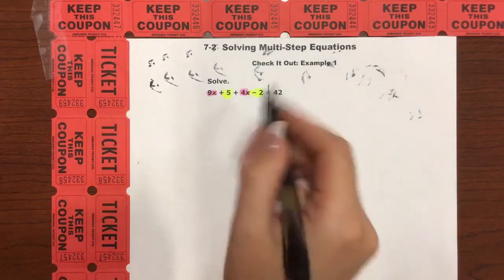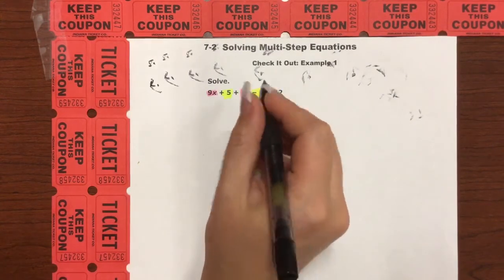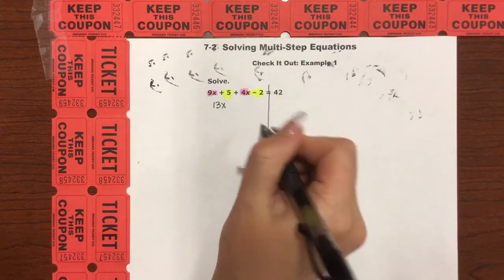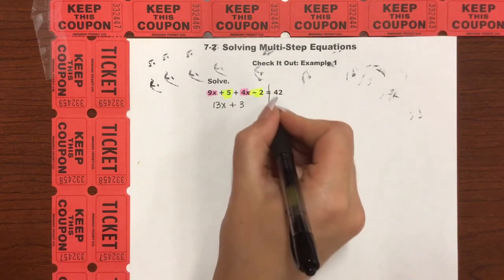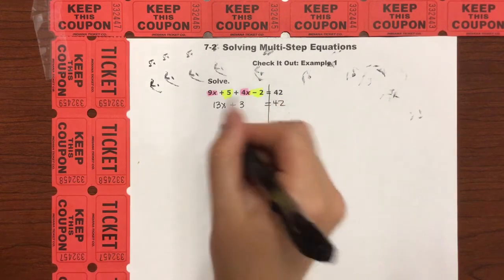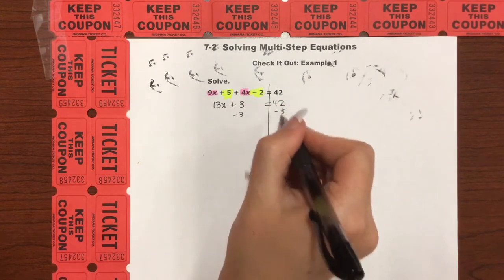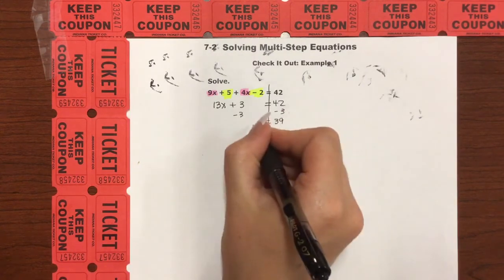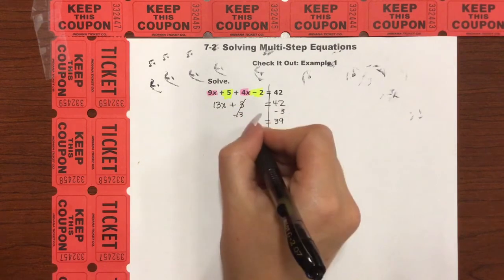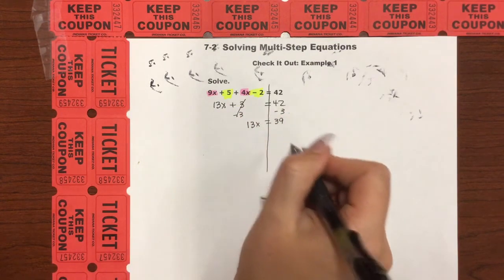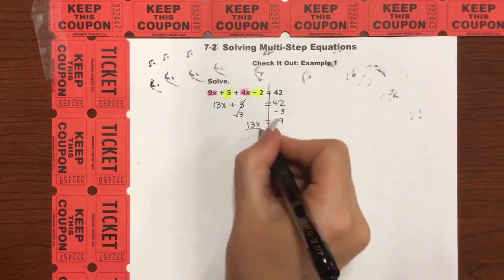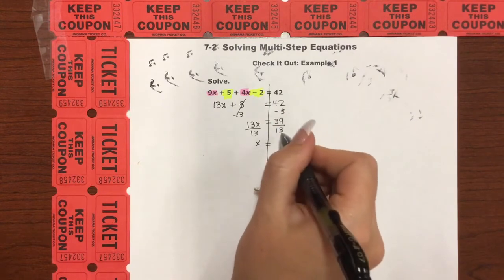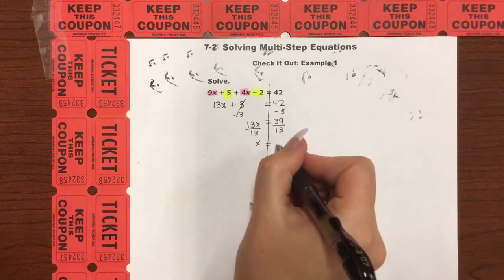9x plus 4x, what's that? That would be 9 plus 4, which is 13x. And then 5 minus 2 is a positive 3. Equals 42. And then it's just a two-step. So let's go ahead and subtract 3. What do we get? That would be 39. The 3 cancels and we're left with 13x equals 39. Division property of equality, divide both sides: x equals 39 divided by 13, which is 3.